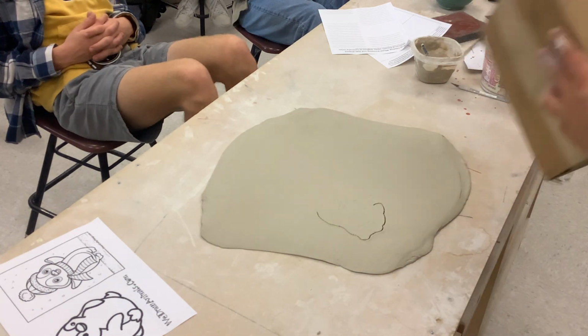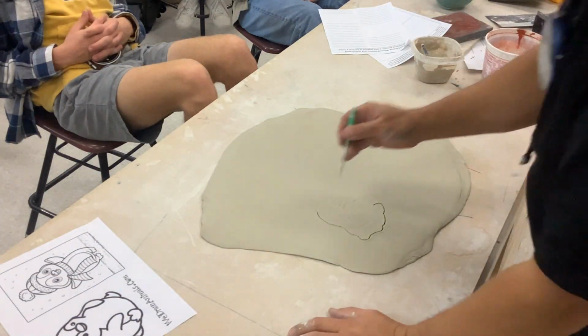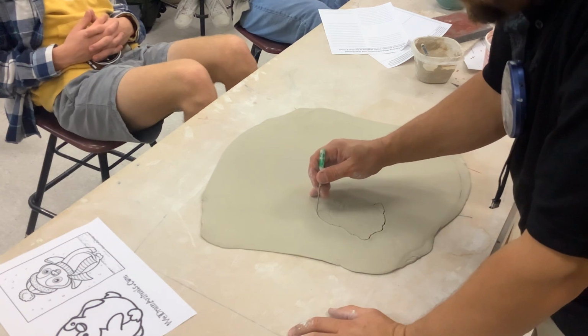Best punch ever. All the elements are here. So excited. Does that mean we can finally fire stuff? That means when the electrician comes in and puts them in.